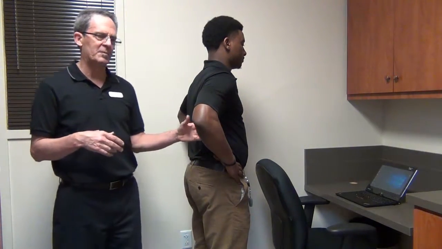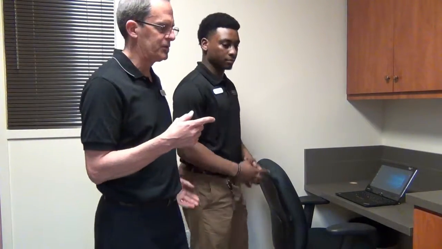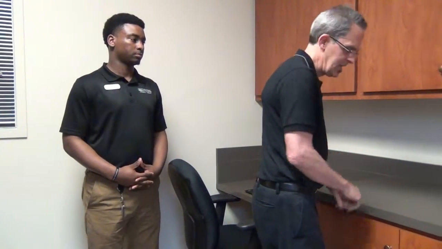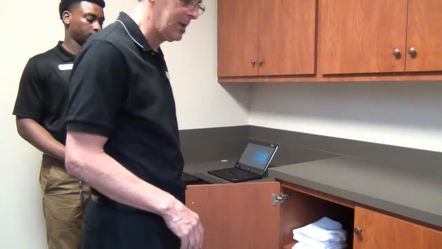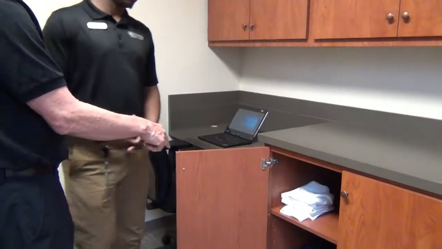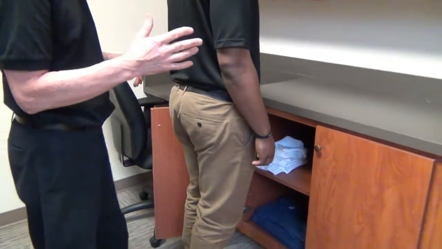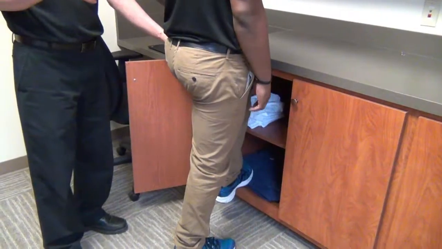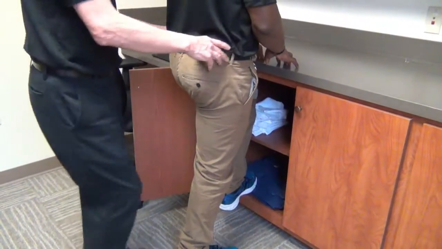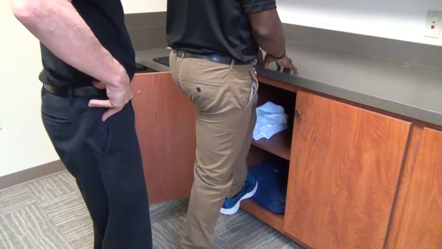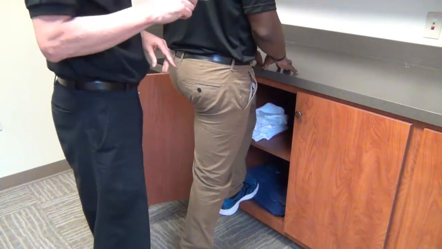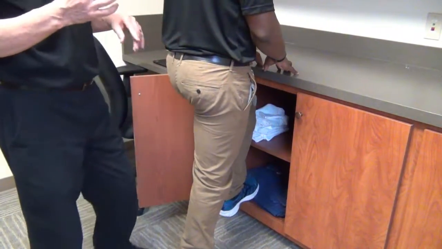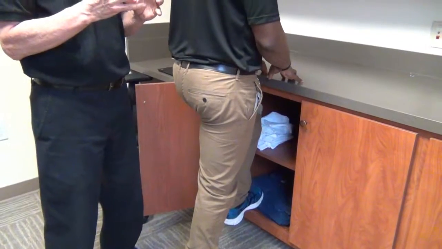Now another thing at home is people tend to hunch over their kitchen sink, and a little trick you can do to help put that lower back in a more flexed position is, if you can do it, you can't always do this, put your foot inside the cabinet. What that does is bring your hips in a more forward position, which better supports the lower back. And again, the key thing is trying to get as close to your work surface as you can.